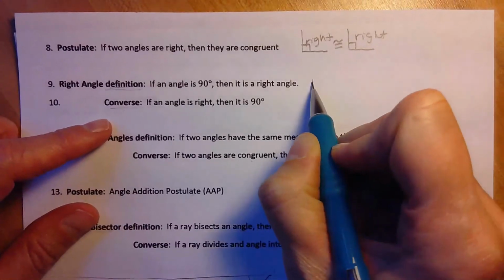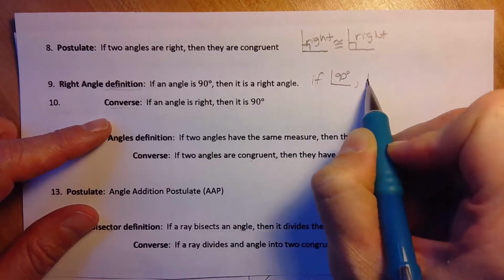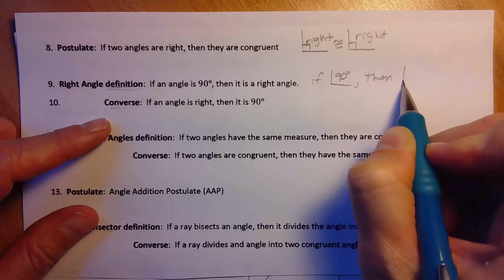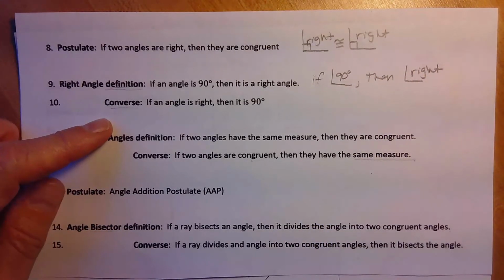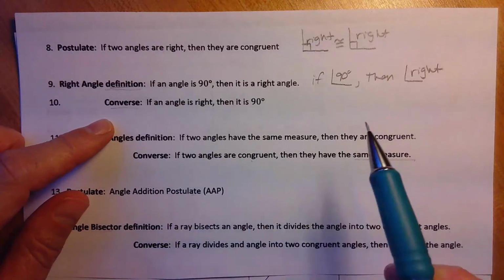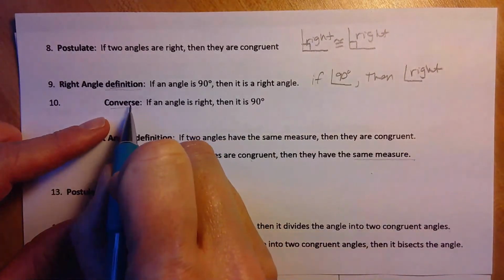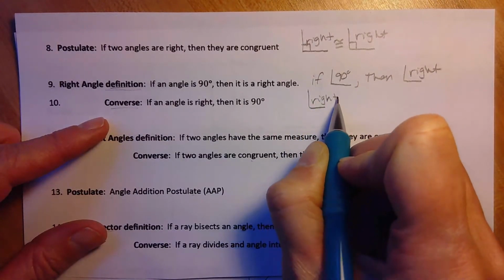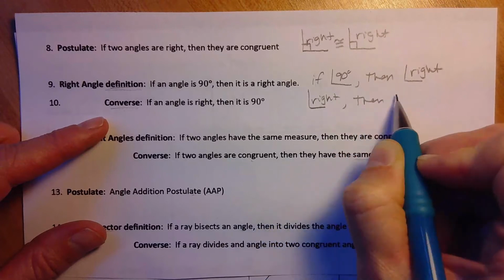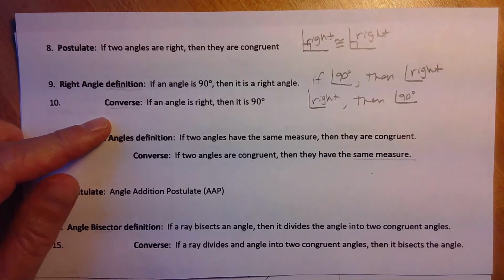So this says if an angle is 90 degrees, so if you knew this angle is 90 degrees, then you would be able to say that this angle is right. I know it seems like we're saying the same thing, but in a two-column proof, numbers and words are slightly different. And this converse says if an angle is right, then we can say that it is a 90-degree angle.